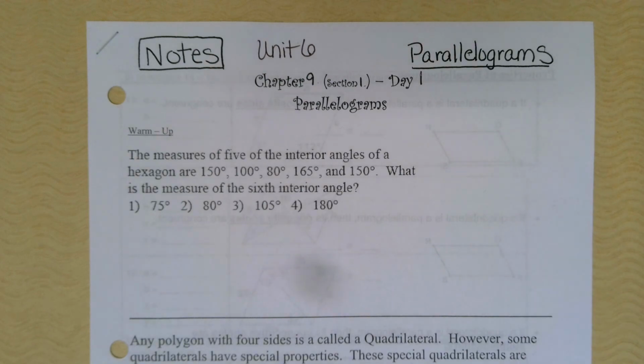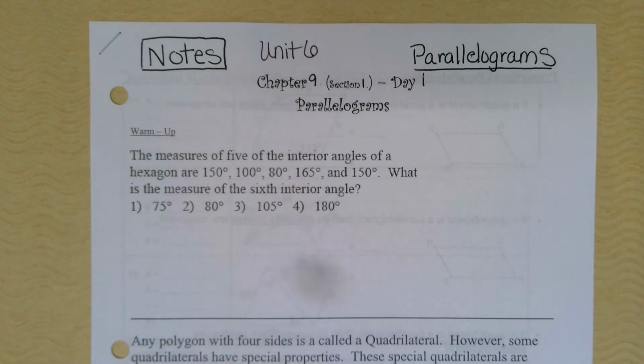Hey students, welcome to Unit 6. So this unit is on all of our quadrilaterals. It's going to be parallelograms, rectangles, rhombuses or rhombi, trapezoids, isosceles trapezoids, kites. Did I leave anything out? Rectangle, oh, square. We left out square.